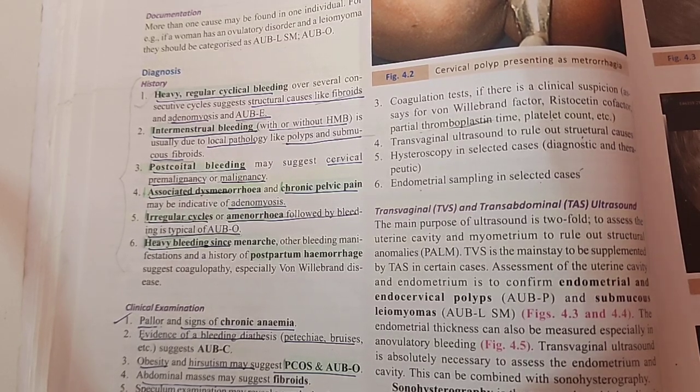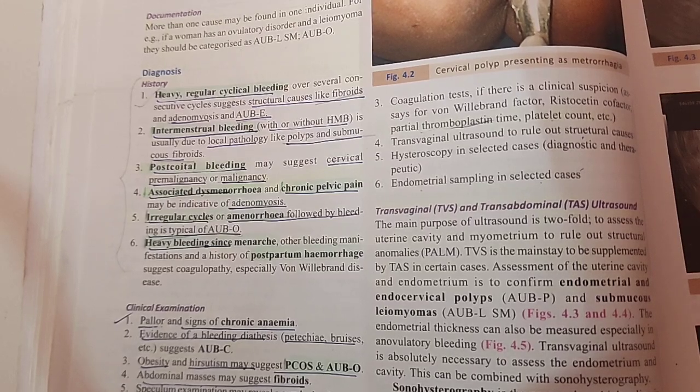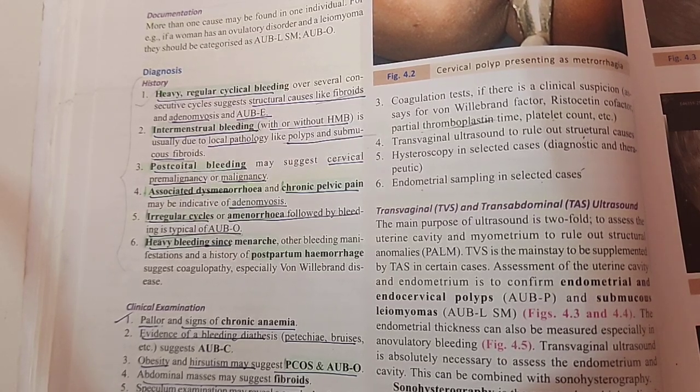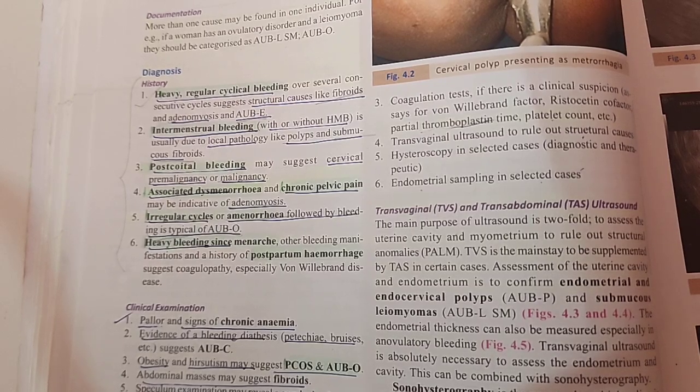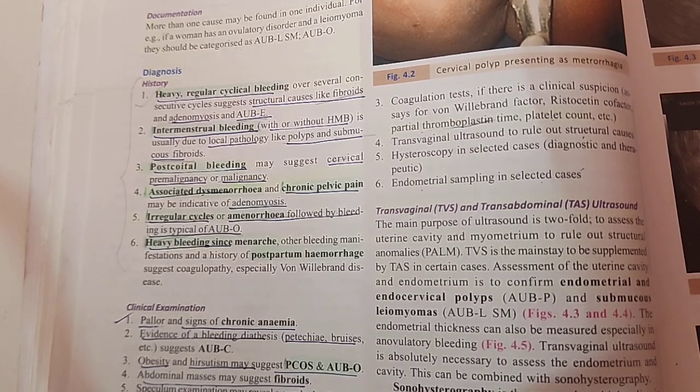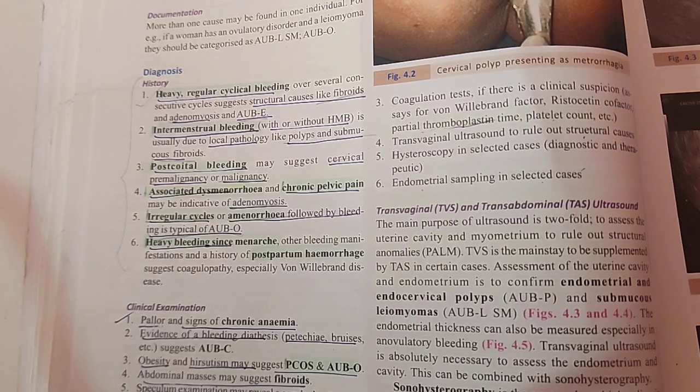I also said adnexal masses, like ovarian mass, tubo-ovarian mass. These can also be found on USG. Adnexal masses, and if there is fluid in the pouch of Douglas, and in case of fibroid, you should look for pressure effects on the ureter and the kidney.